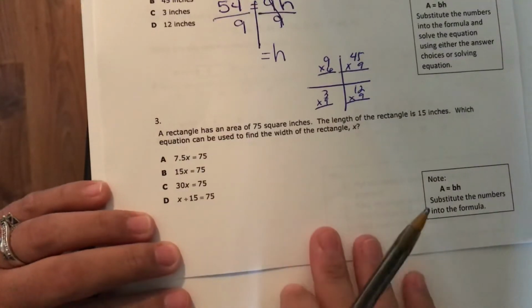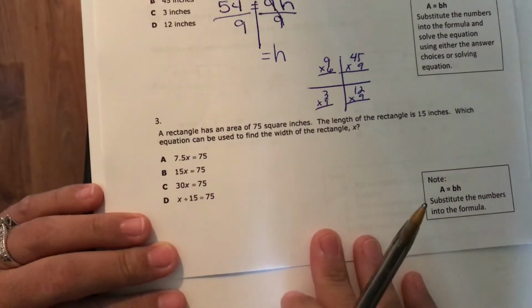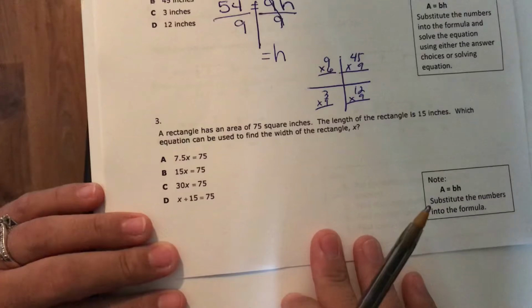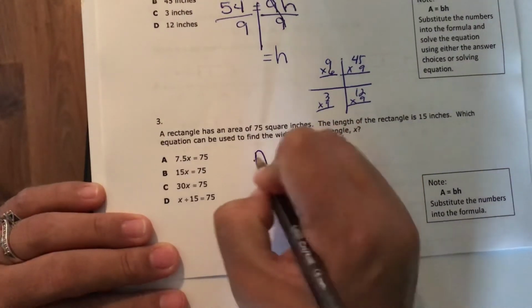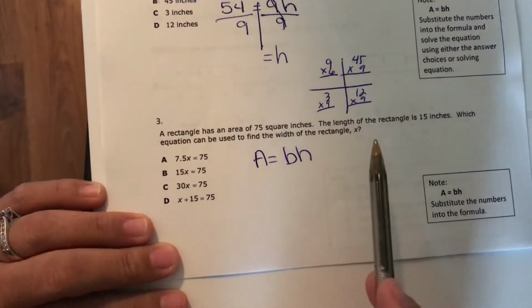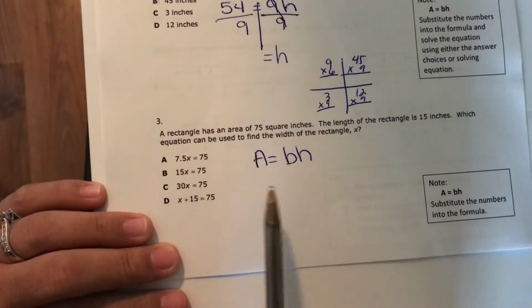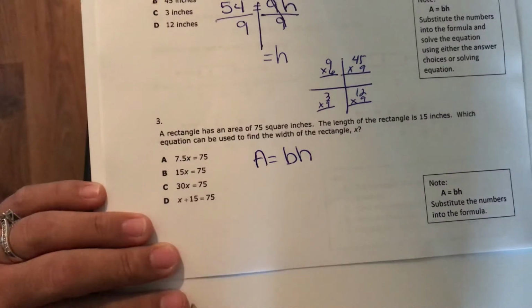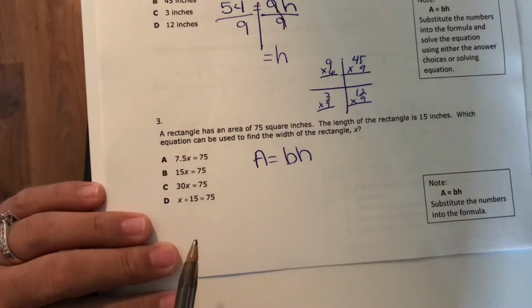And finally, number 3, a rectangle has an area of 75 square inches. The length of the rectangle is 15 inches. Which equation can be used to find the width of the rectangle? Again, area equals base times height. I'm not going to substitute for you because they don't ask you to work it out. They just ask you to plug in numbers and see which one of these matches these answers. Okay? So I'm not going to work it out for you because it's not worked out for you here. They just want you to set it up. Okay?